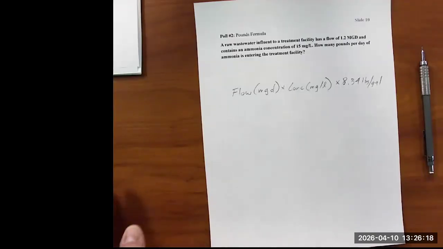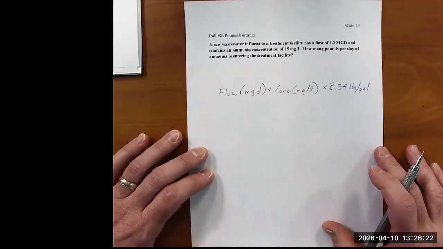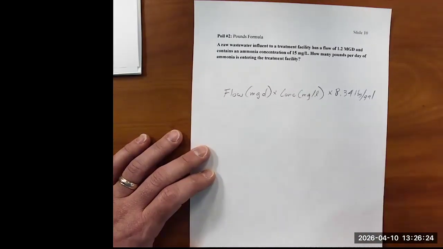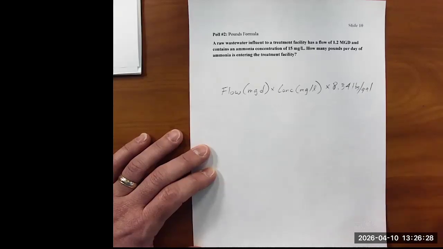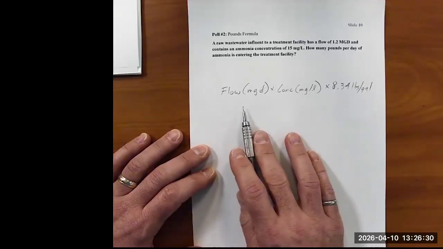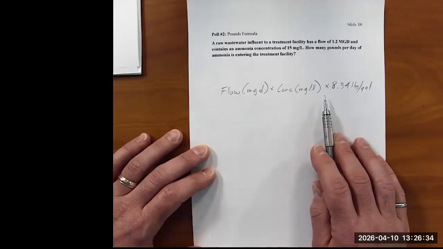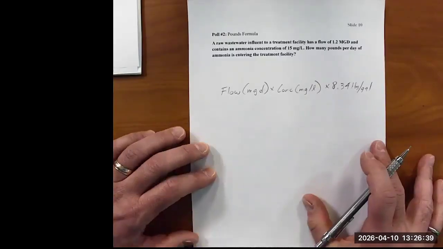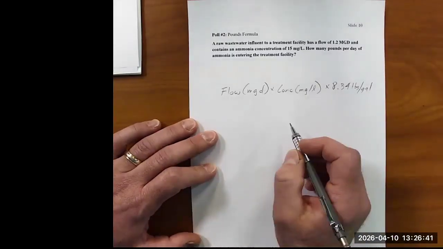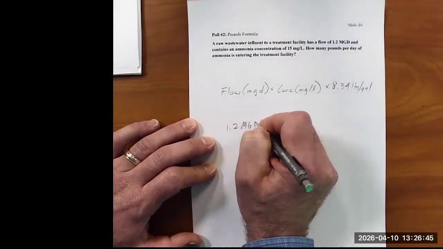All right, so we're going to look to solve this problem, and I'll solve it, and then I'll share the results after that. So as you can see here, we're going to use the pounds formula. So the pounds is going to be equal to the flow in million gallons a day times the concentration in parts per million times 8.34 pounds per gallon. So we simply put in our numbers. We've got 1.2 MGD.